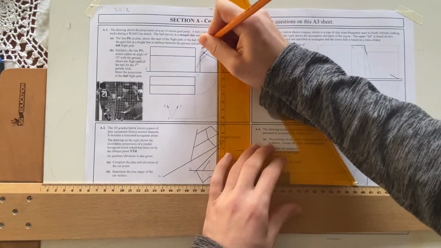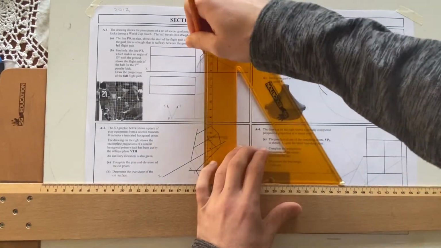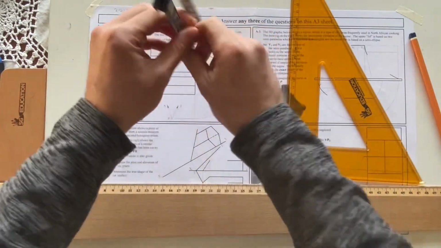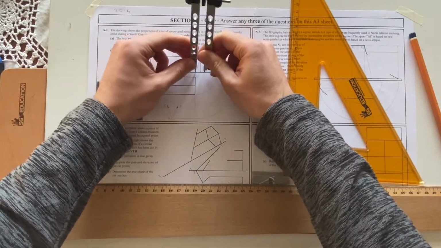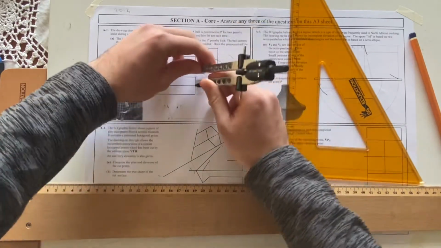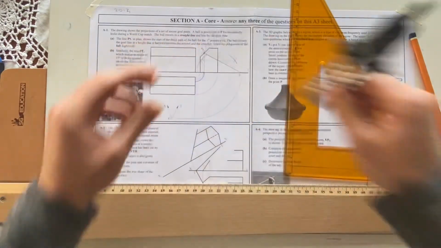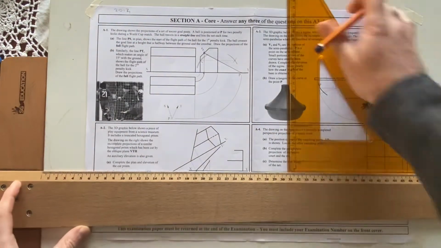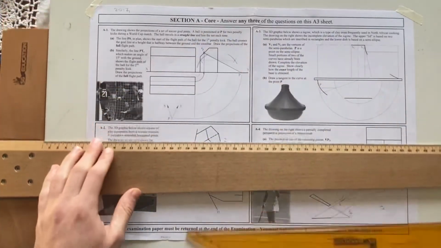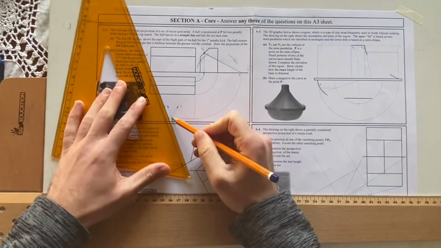All we can do then is, I'll just mark that as S, we can drop that down, we can rotate it around into our plan. And we can see where the ball is going to stop then in plan.